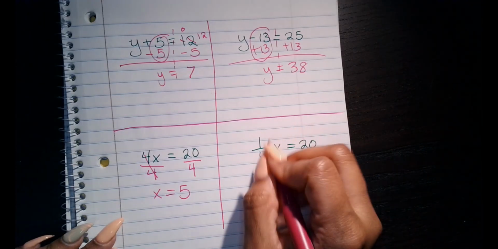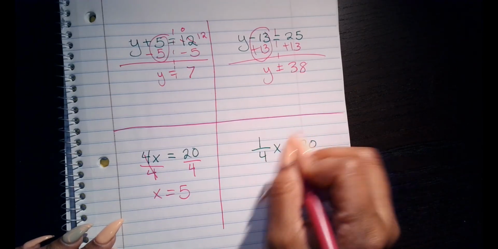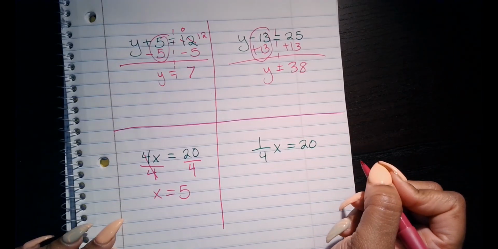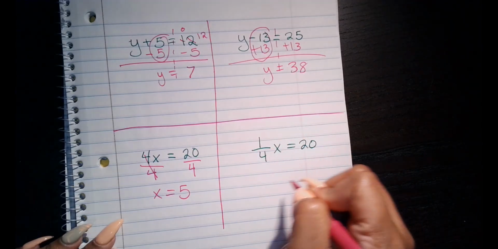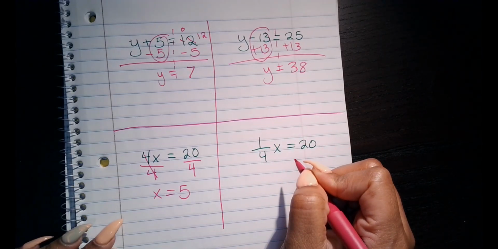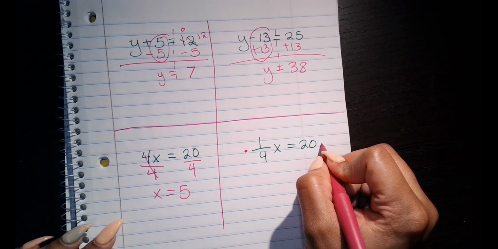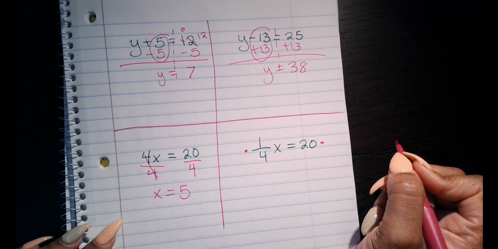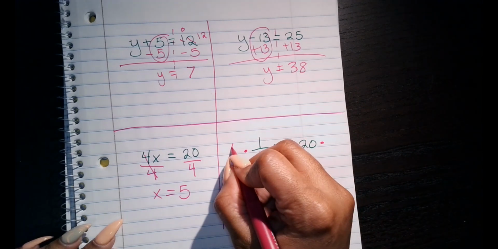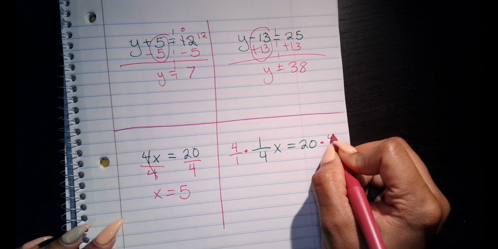Oh, there goes that fraction problem again. What do we do here? This one is sometimes some people forget, but I don't want you to forget. We're going to multiply both sides by the reciprocal, right? And what's the reciprocal of 1 over 4? 4 over 1.